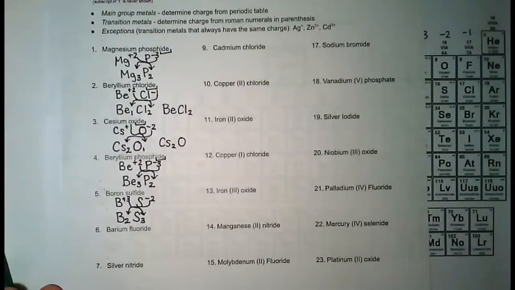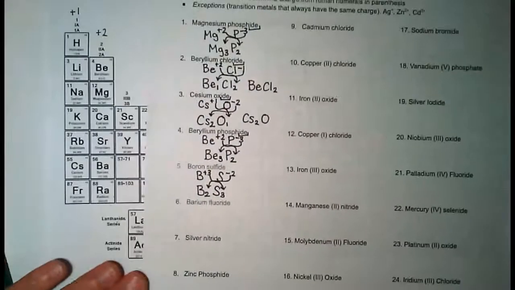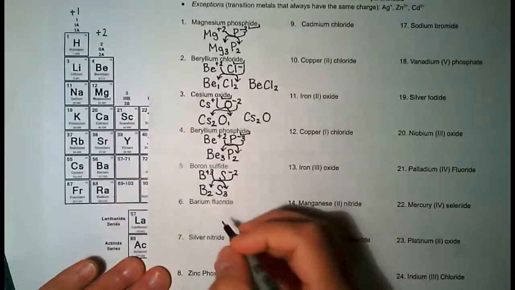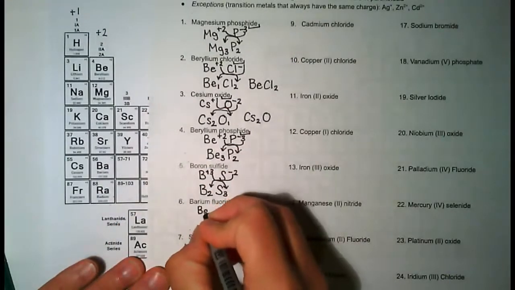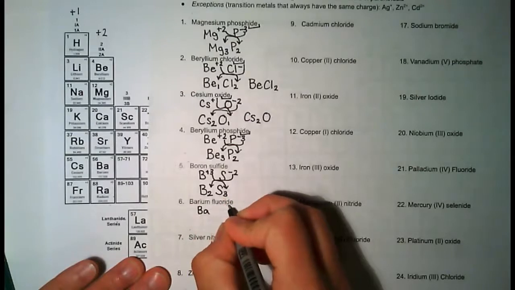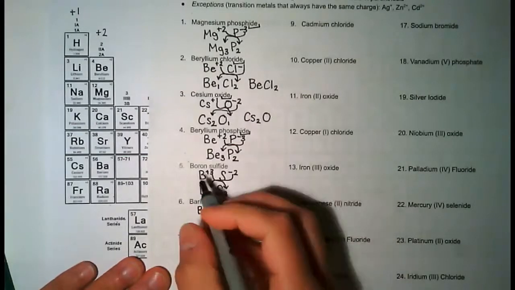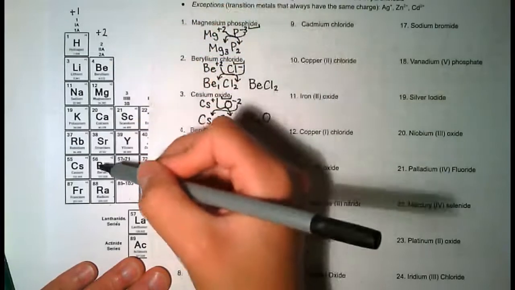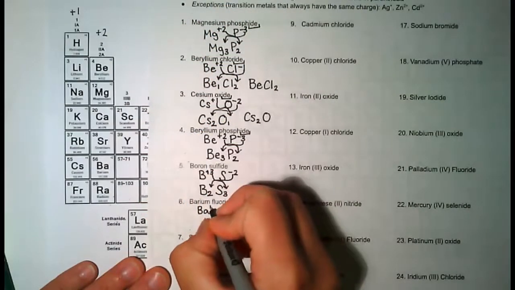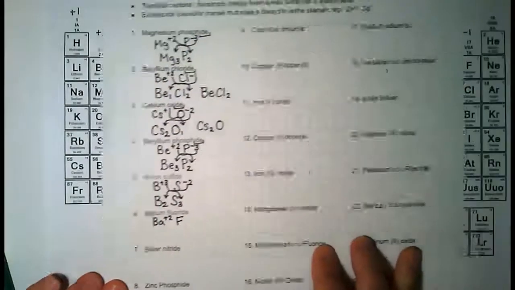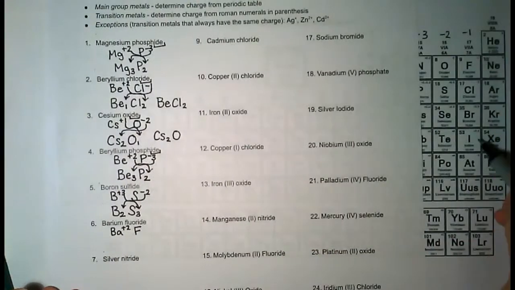Next we have barium fluoride. Barium, Ba. Fluoride, meaning it's fluorine with just the capital F. Barium is in group 2 with a +2 charge, and fluorine is over in group 17 with a -1 charge.